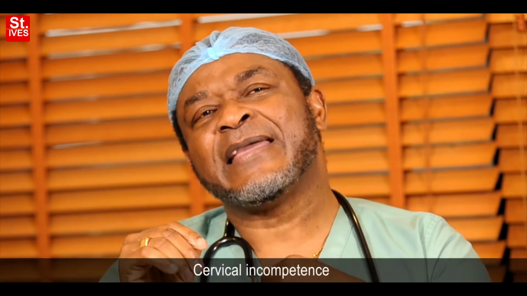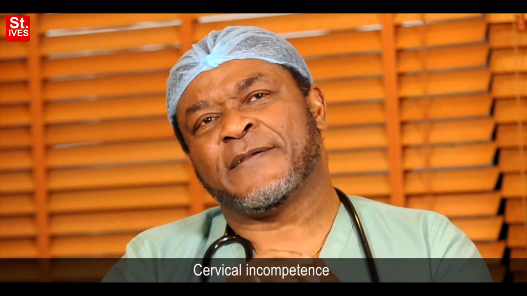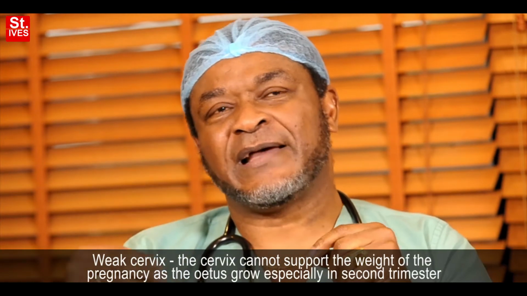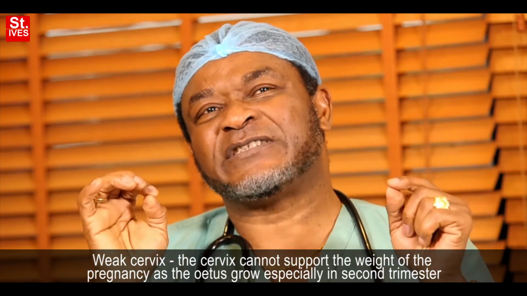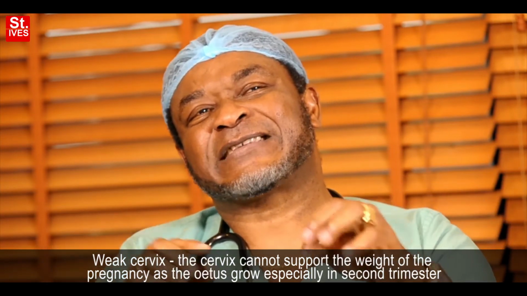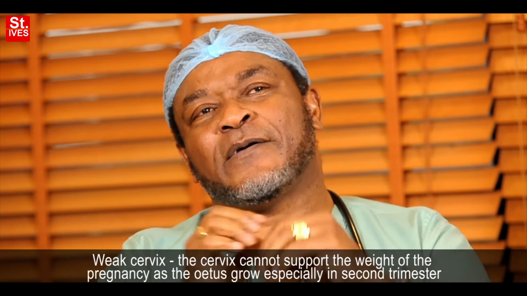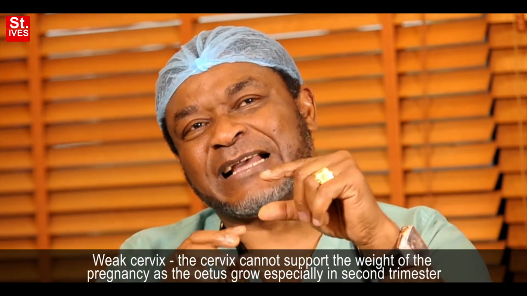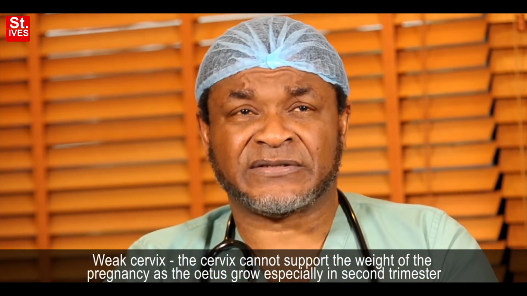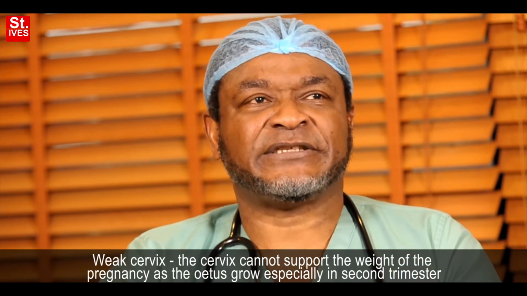And there are some women that have a weak cervix. We call it cervical incompetence. This happens in such a way that if they do get pregnant, as the pregnancy grows older and older, sometimes in the second trimester, the cervix cannot support the weight of the pregnancy and it starts opening, and that results in miscarriage.